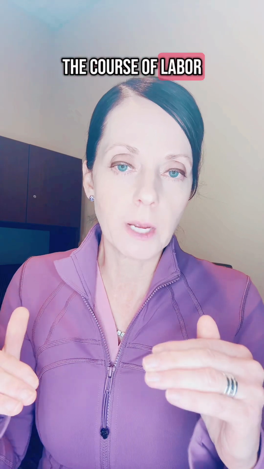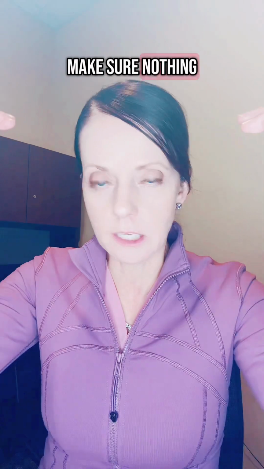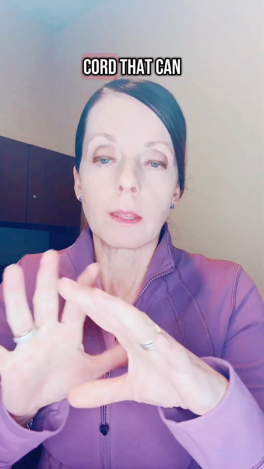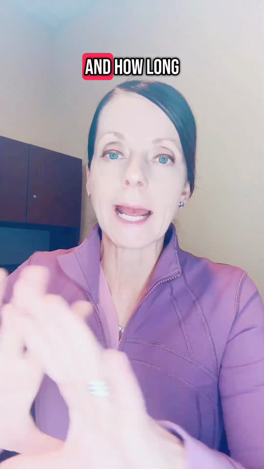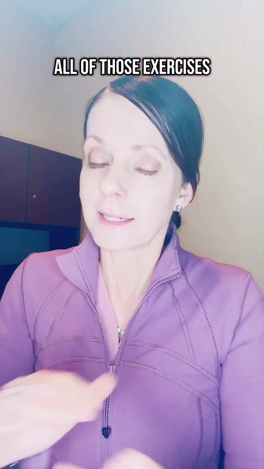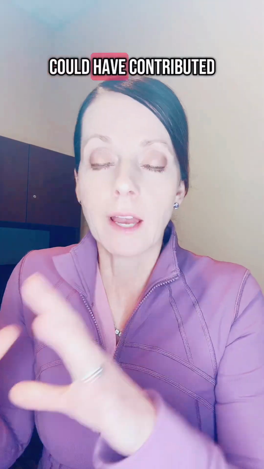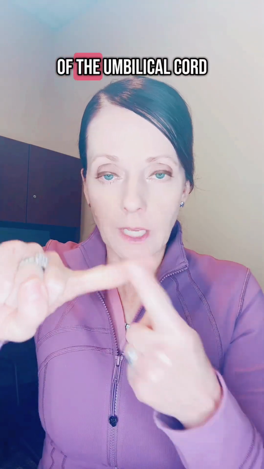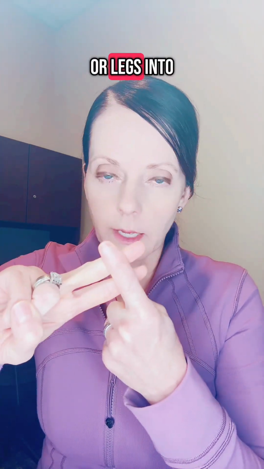And if there's any question at all what the fetal presentation is during the course of labor, especially in the presence of ruptured membranes, an exam must be done to make sure nothing has prolapsed through that cervix and into the vaginal vault. When you have a prolapsed umbilical cord, that can cause cord compression. And during this whole time, the fetus was not being monitored because most of this was done at home. And we don't know what was happening during any of those hours and how long the umbilical cord was prolapsed into the vaginal vault. In fact, doing all of those exercises, not knowing for sure what the presentation of the baby was, could have contributed to the prolapsing of the umbilical cord and the arms and or legs into the vaginal vault.